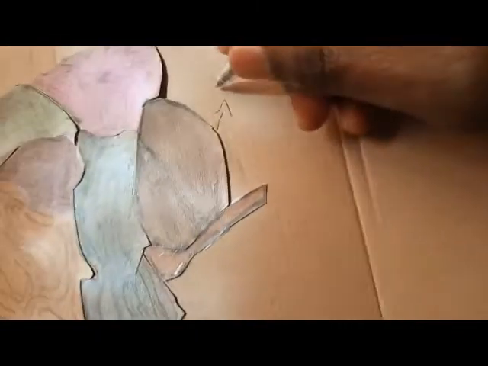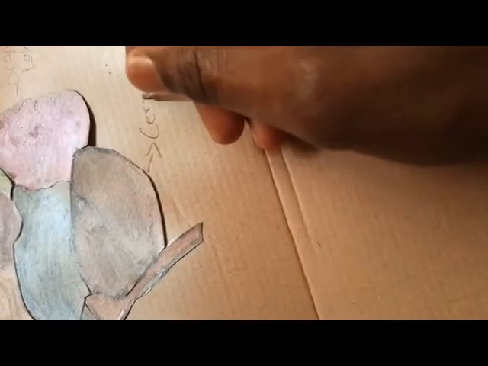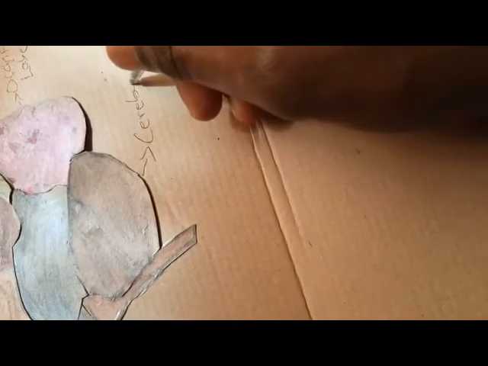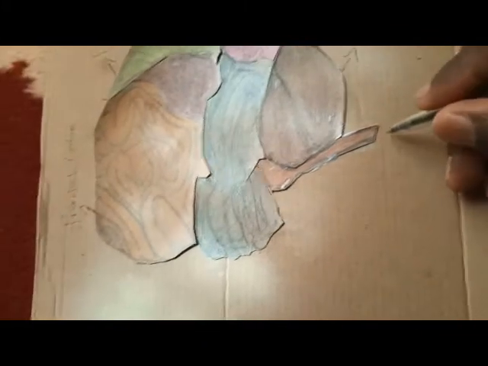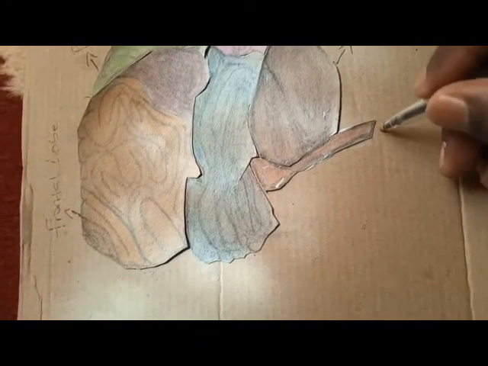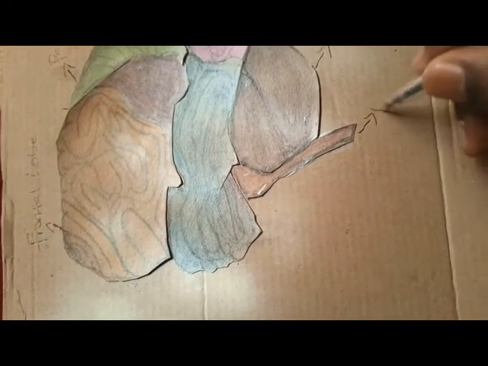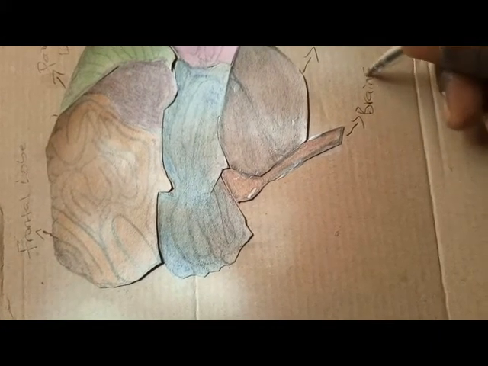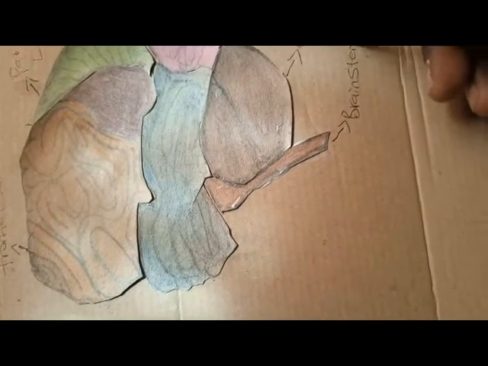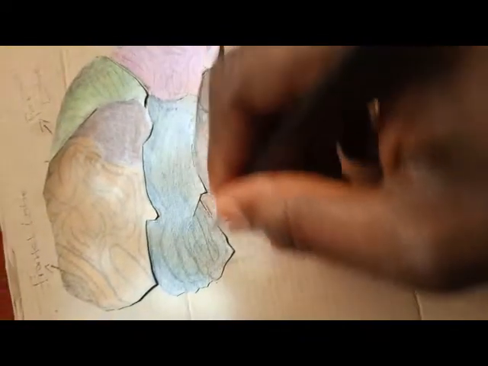Then this is our cerebrum. Then we have our brain stem. This is the brain stem. And then this whole part here, this part is called the temporal lobe.